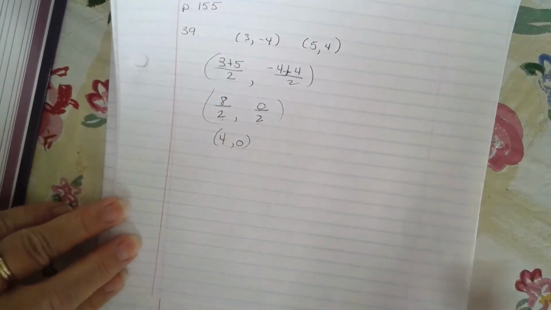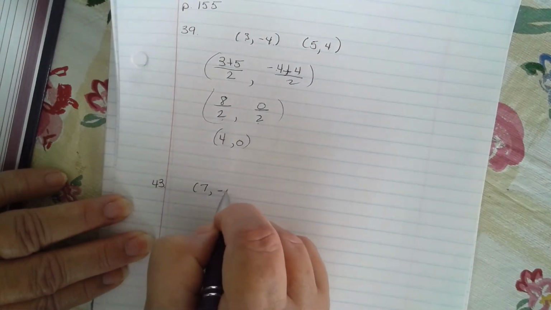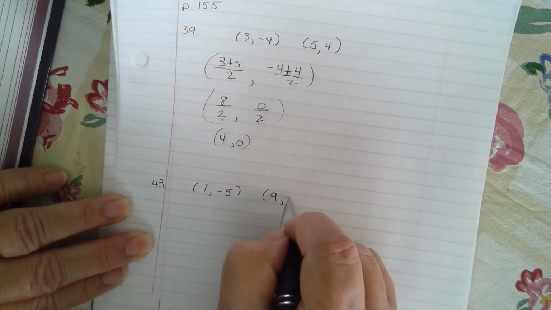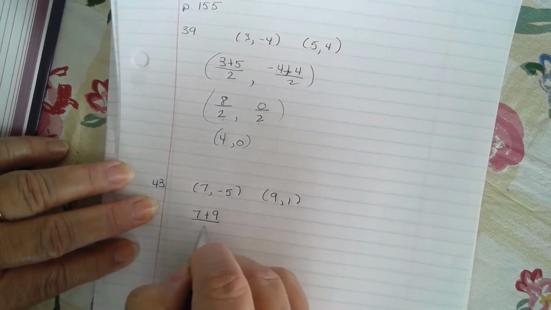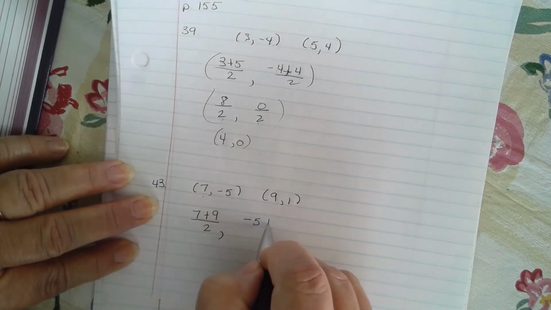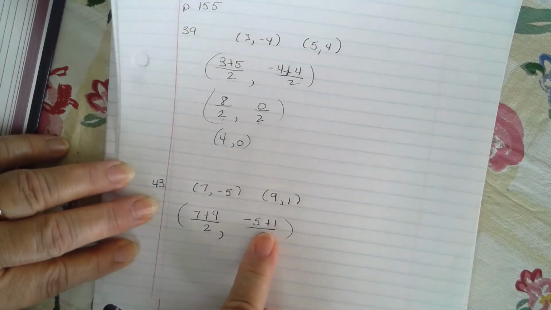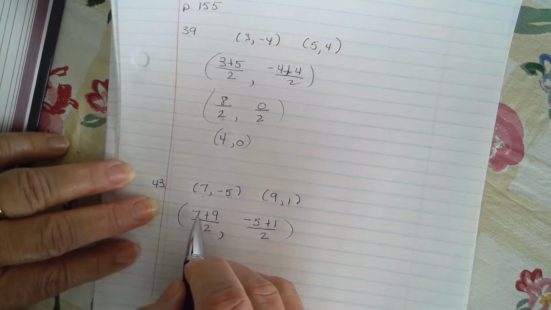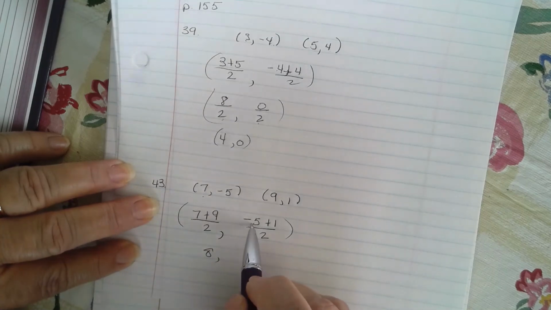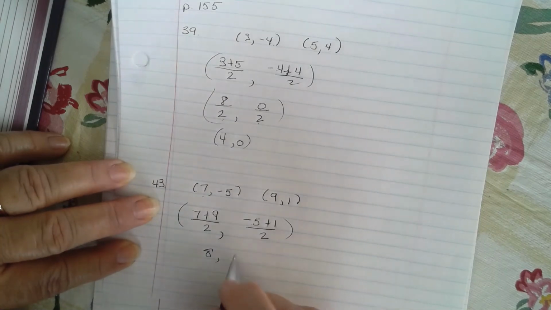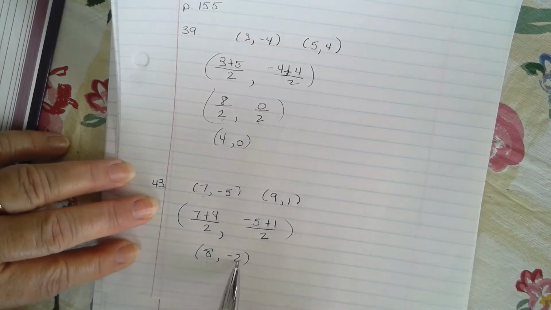All right, let's do one more in this group. I'm going to do number 43. The points are (7, -5) and (9, 1). So the formula tells me to add the x coordinates and divide by 2, add the y coordinates and divide by 2, which just means I'm finding the average of the x's and the average of the y's. 7 plus 9 is 16, divided by 2 is 8. -5 plus 1 is -4, divided by 2 is -2. So this time I'm claiming that the midpoint is (8, -2).